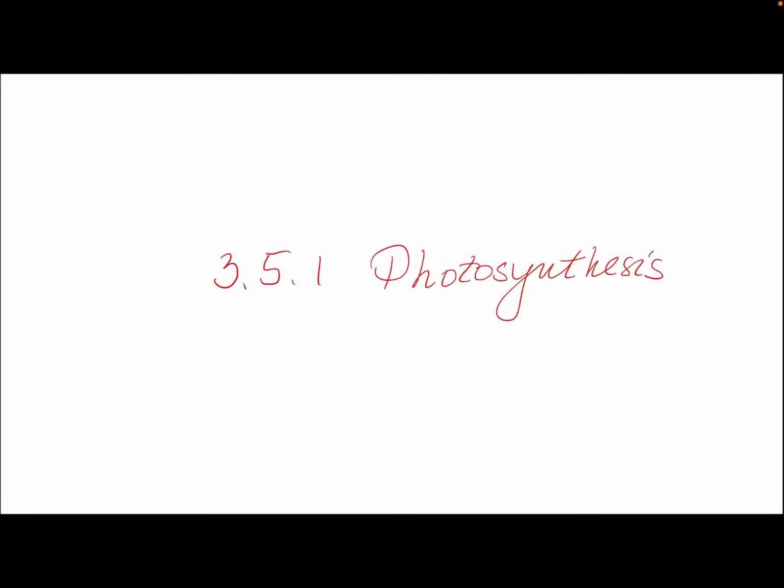Hi guys, today we will be looking at photosynthesis, the topic that is really common on the exam and for some reason students don't really like it. So we'll try to make it as simple as possible.